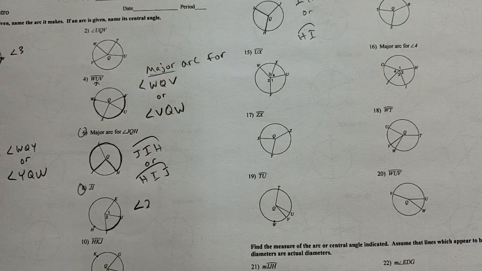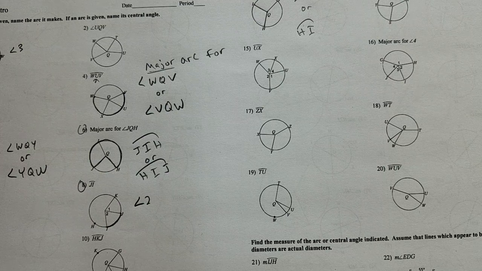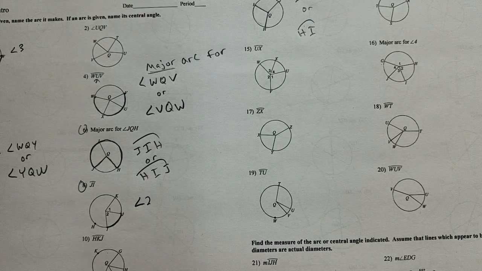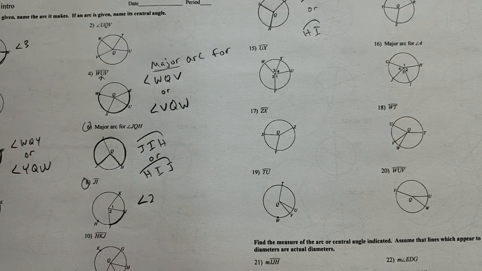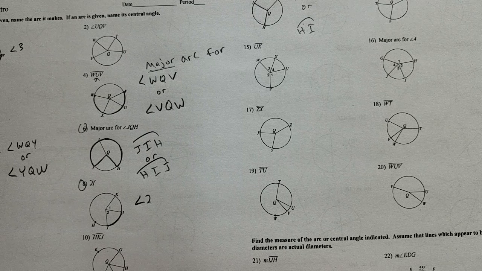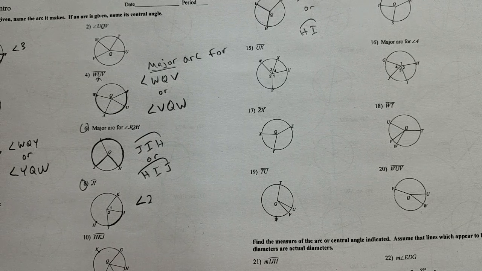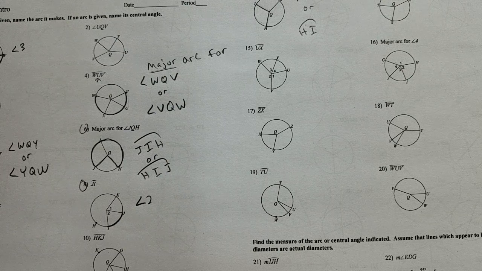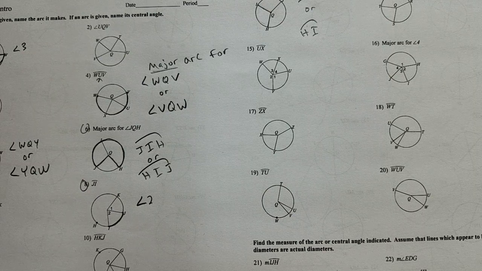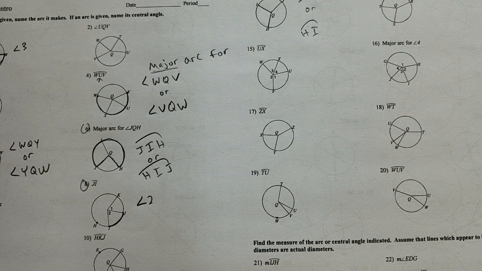So for instance, on 12, it says major arc for IQK. IQK is here, so we've got the major arc goes all the way around. So there's actually several ways you could name this one. You could call it KLI, because it starts at K, goes through L, and goes to I. You could call it KMI, because it goes through M, or you could go the other way around, or you could call it ILK or IMK.